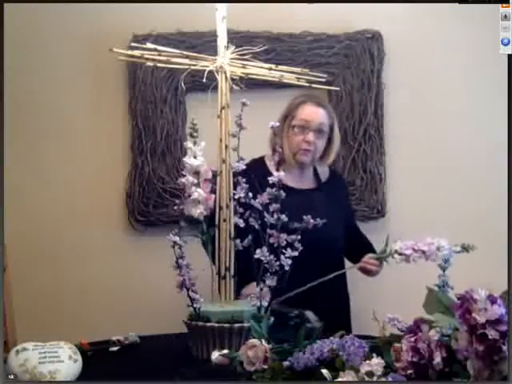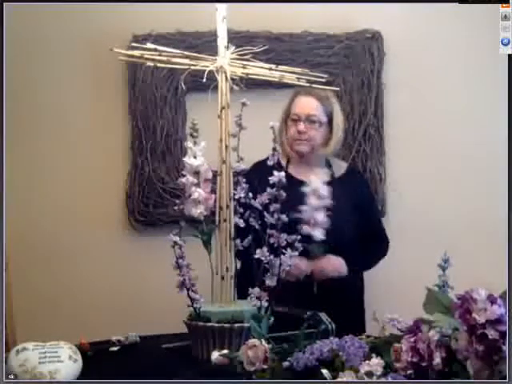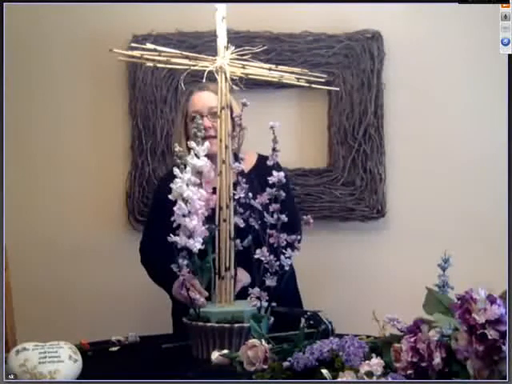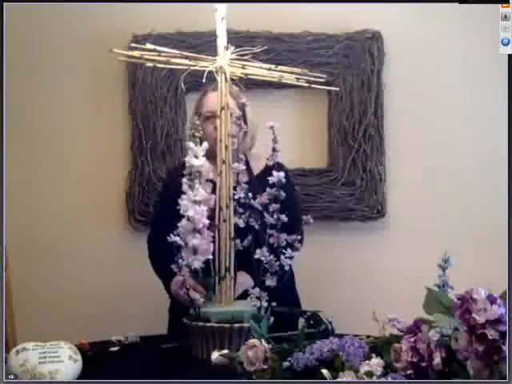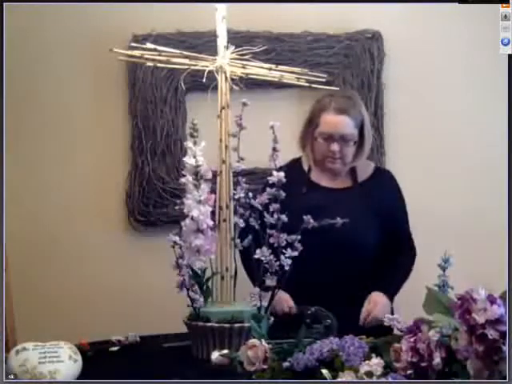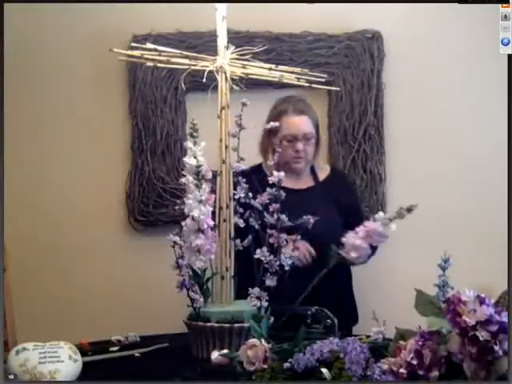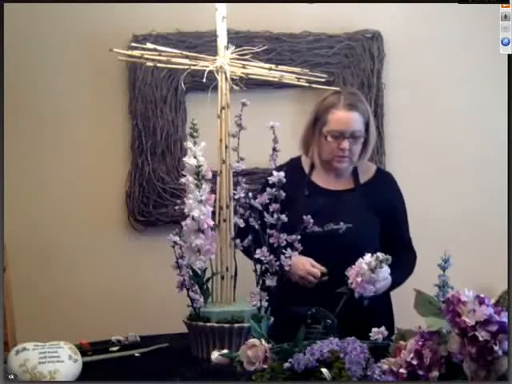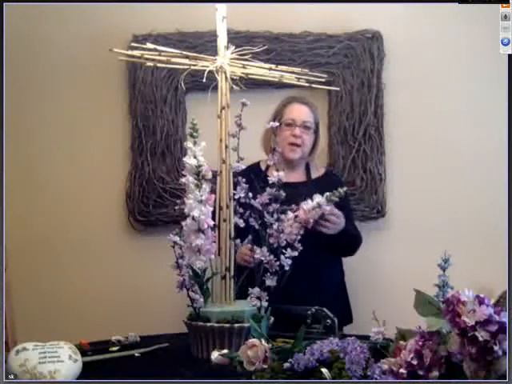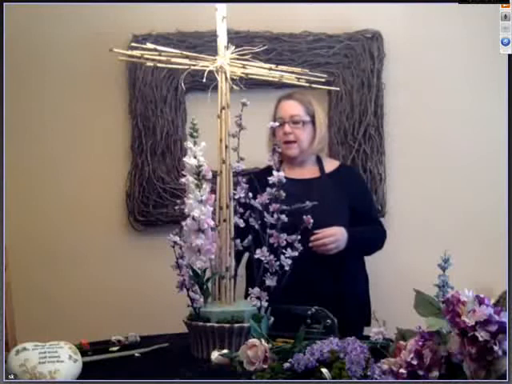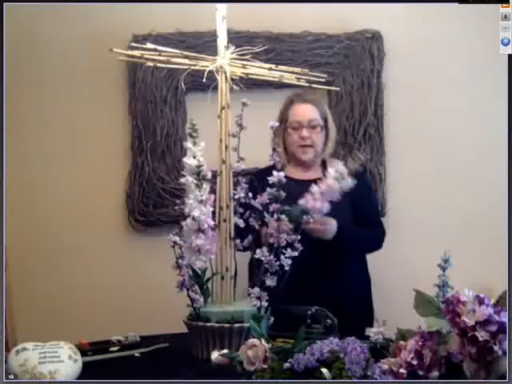I'll go ahead and use my cutter over here. Now I'm using some snapdragons here, and they're in that same shade of white and lilac. You can see, like I did in the last one, I grouped my flowers together so the Gerber daisies had more impact. The same thing I'm doing here with my 3 stems of snapdragons.